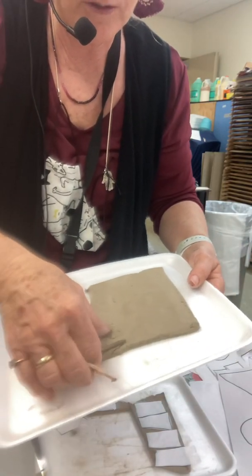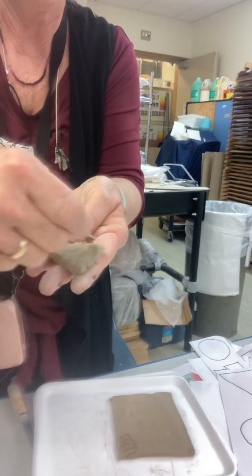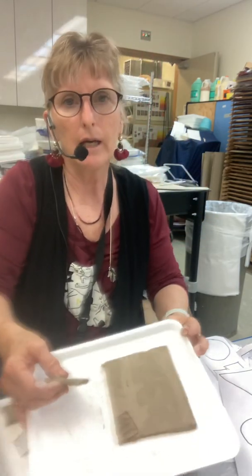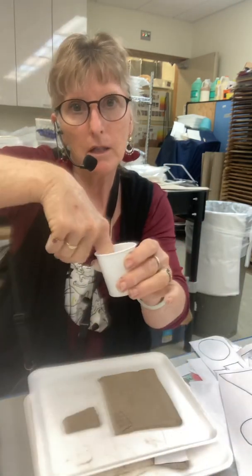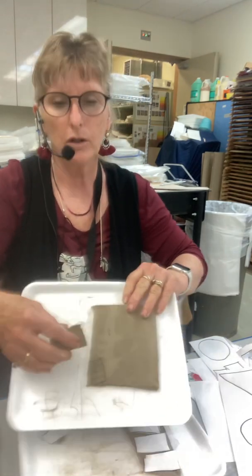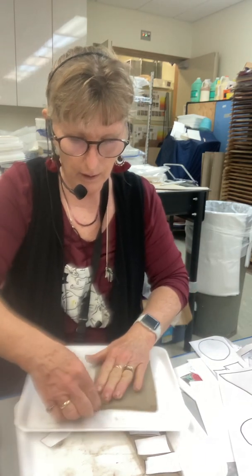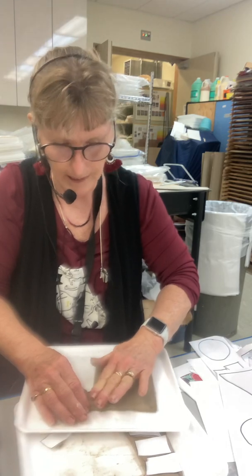I'm also going to score the back of this piece. So I'm roughing up both the piece I'm attaching and also my base. I've got water: stick your finger in the water, smooth it, put the water onto your clay base, place your piece there and press down. Of course, smooth anything that you want to smooth, but you need to press.